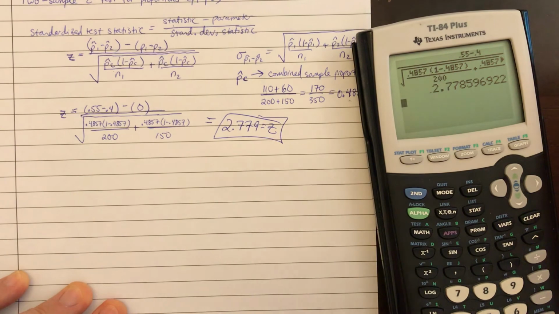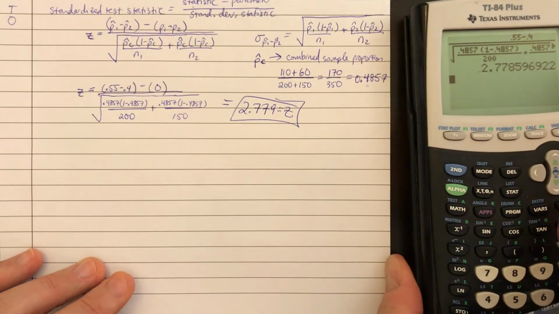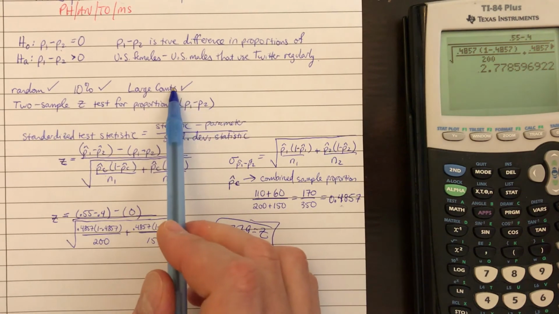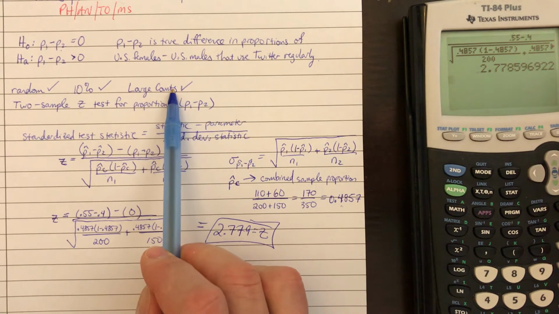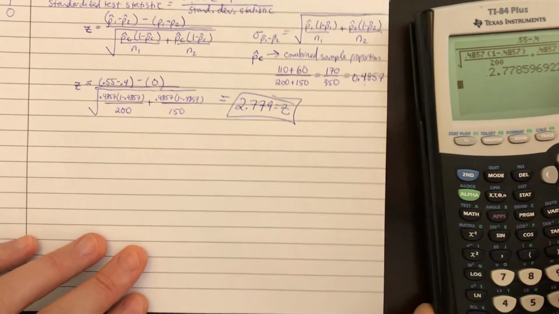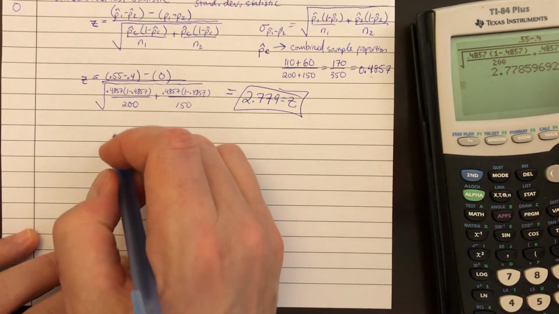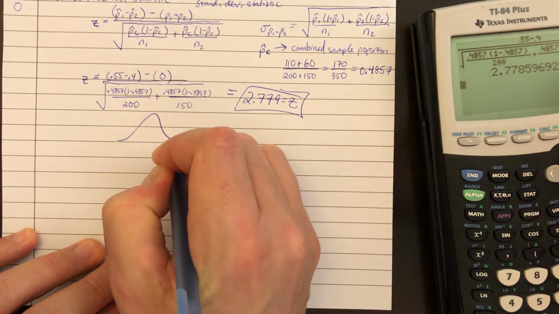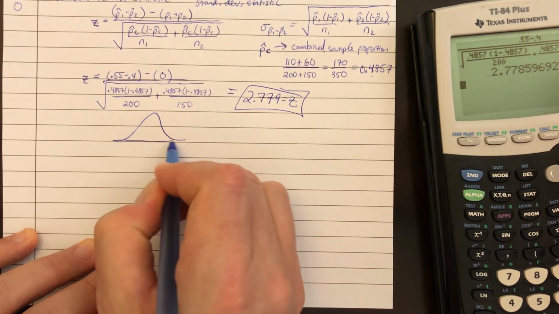So that's our Z value there. Now what we're doing, remember that when we do the large counts test, that's telling us that our distribution is approximately normal. And so now we take the Z-score and we're going to look at a normal approximation, a normal distribution.